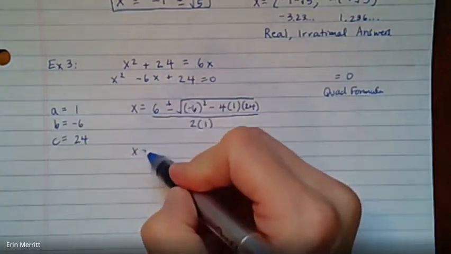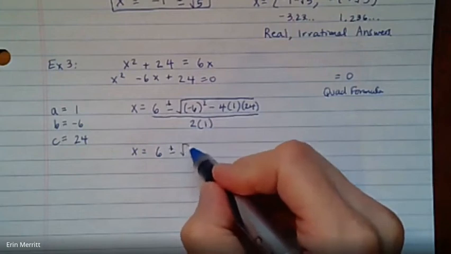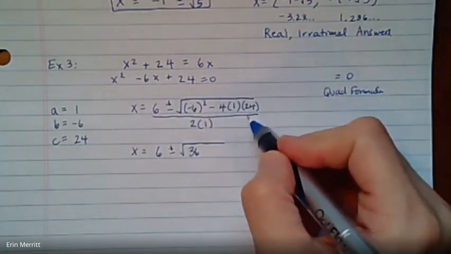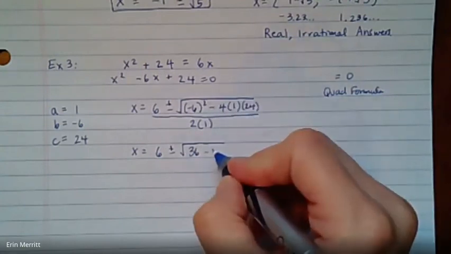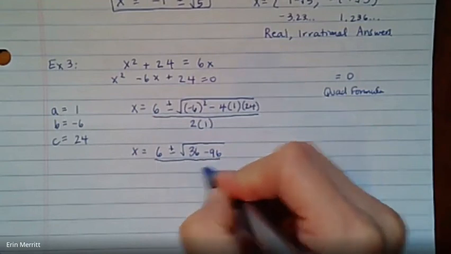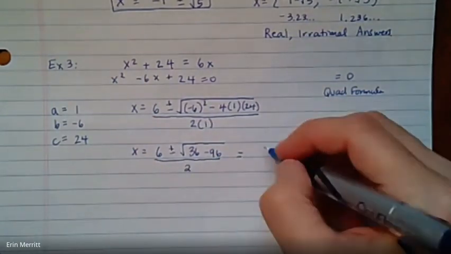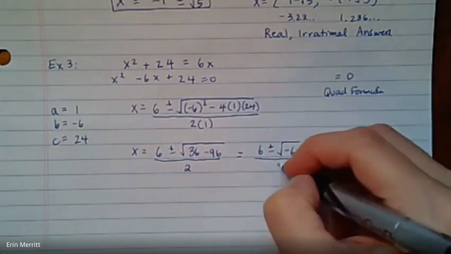All right. We've got 6 plus or minus. Okay, let's take a look. This would give us 36, minus 4 times 1 times 24. That's going to give us 96. And it's minus that 96 all over 2. 36 minus 96. We're going to be left with negative 60 underneath the radical.